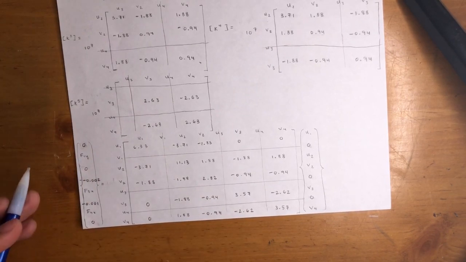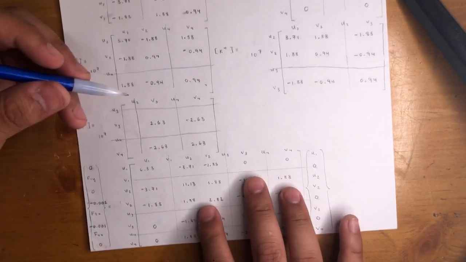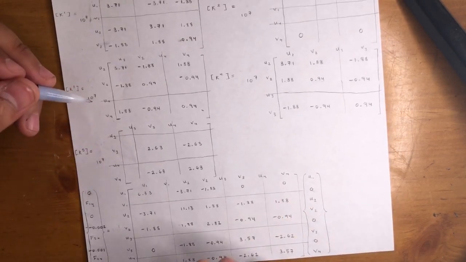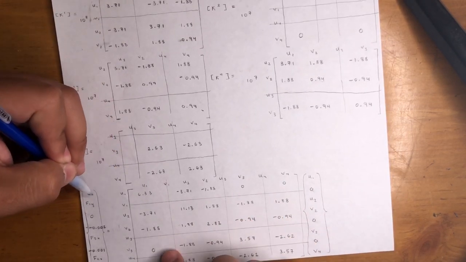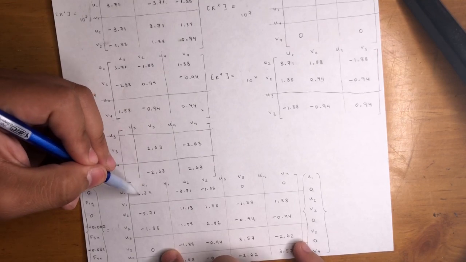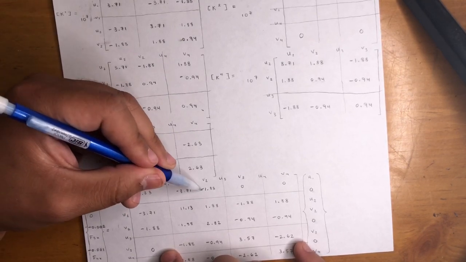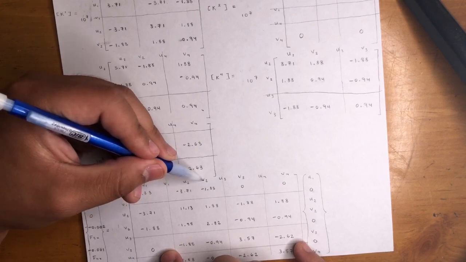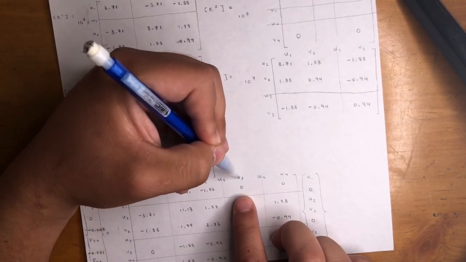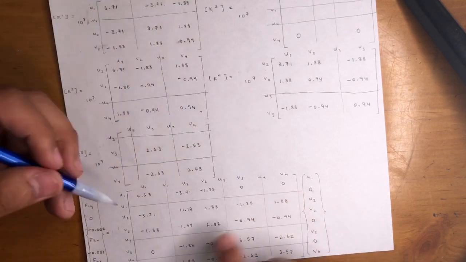And we could go ahead and start assembling the equation. So the first equation is going to look like this, just letting you know. So I'm going to flip the page. I'm not coming back. 0 is equal to 6.33 U1 minus 3.71 U2 minus 1.88 V2 plus 0 V3 plus 0 V4. Same thing for all of them.